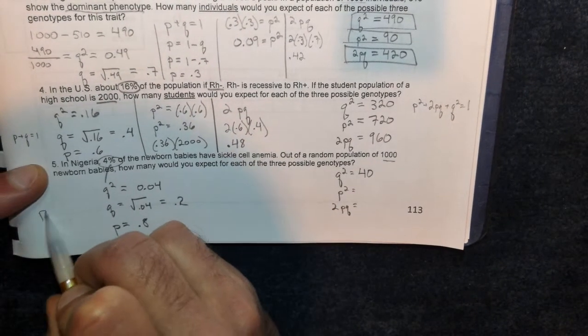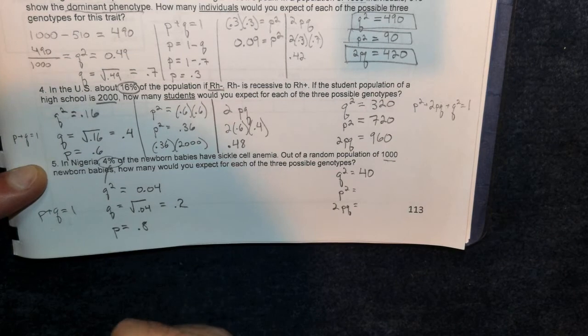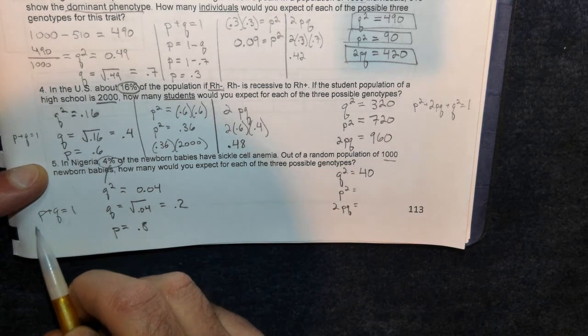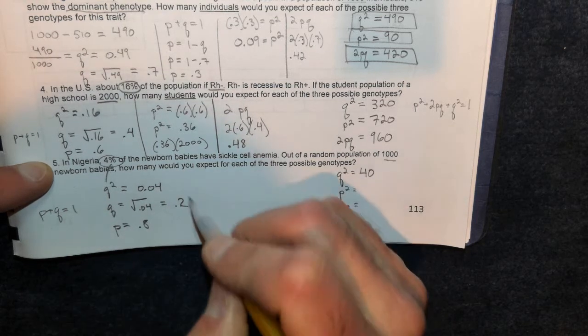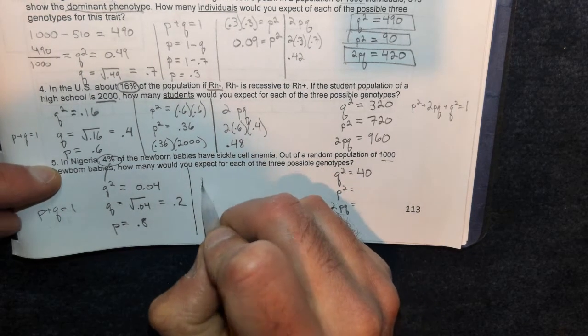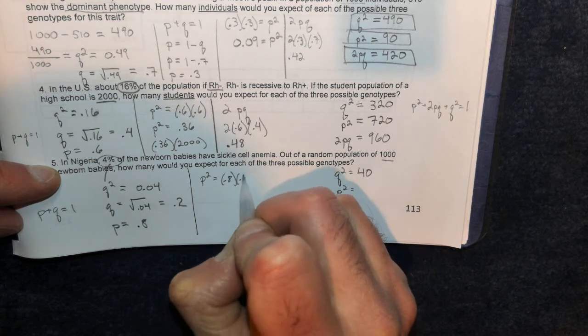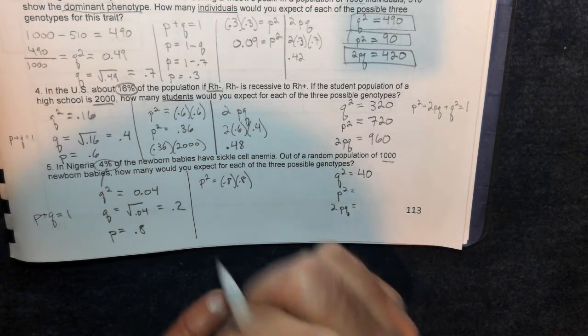Again, remember, p plus q equals 1. If we know that q is 0.2, that means p has to be 0.8. Now, I'm going to take my 0.8 and multiply it by itself to solve for p squared.